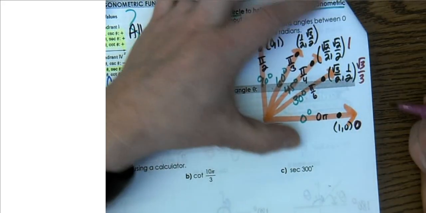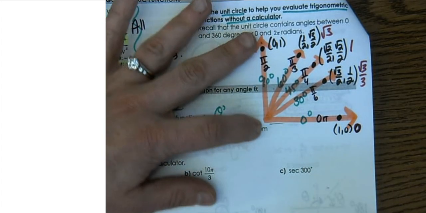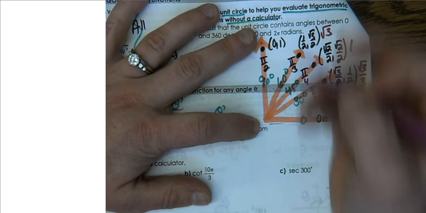45 degrees, the tangent is 1. The way we remember it is 2 over 2 is 1. And then we have 60 degrees, pi over 3. The tangent is square root of 3. And then the slope of a vertical line is always undefined.